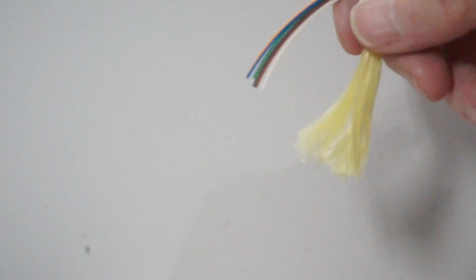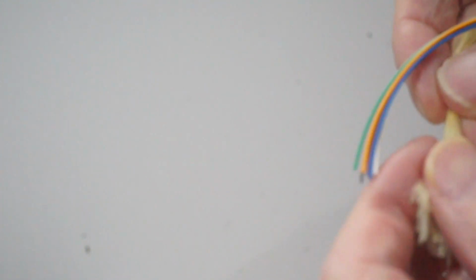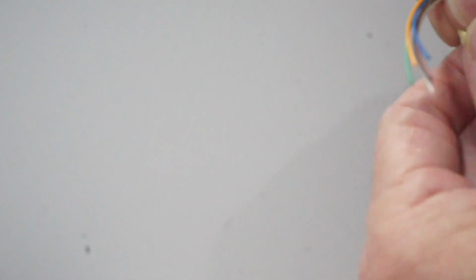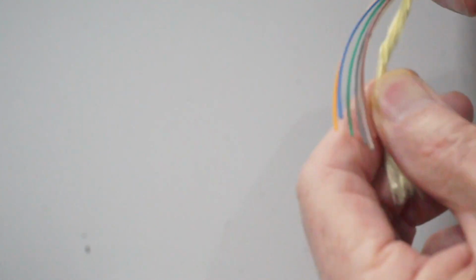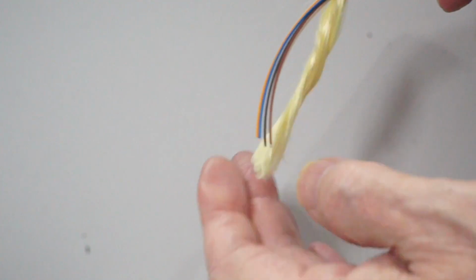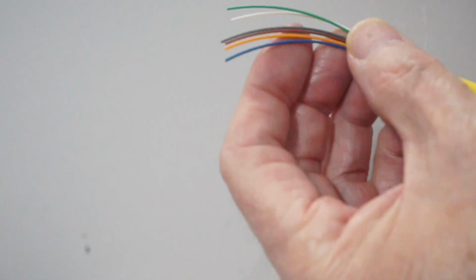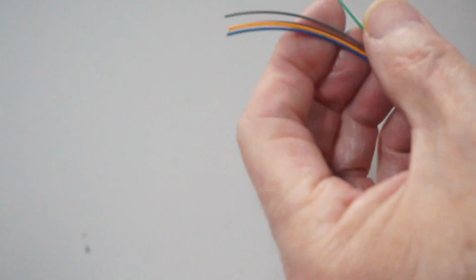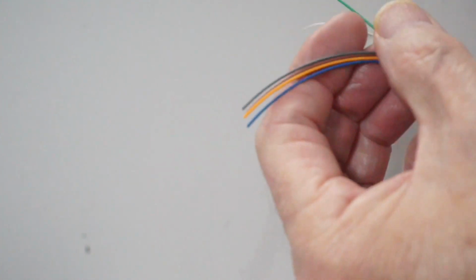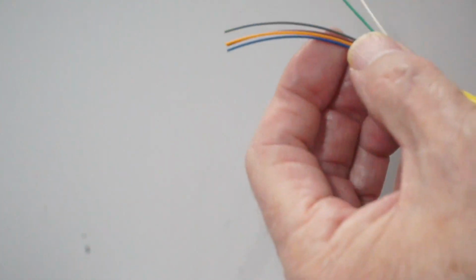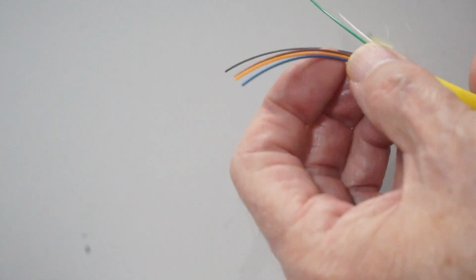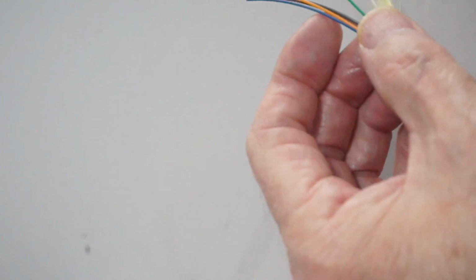This feather-looking stuff out here, that's aramid fiber, and it's very strong. So once I get it separated, I can curl it up and use that to pull my fiber optic cable if I need to. This particular fiber optic cable has 6 different glass core fibers in it. Each one is covered with a plastic jacket, and they're color-coded, which of course is very important when I start terminating and working with it.